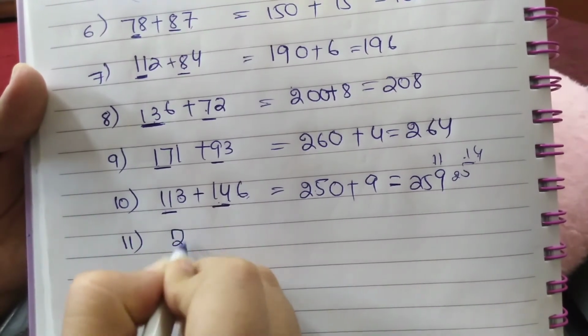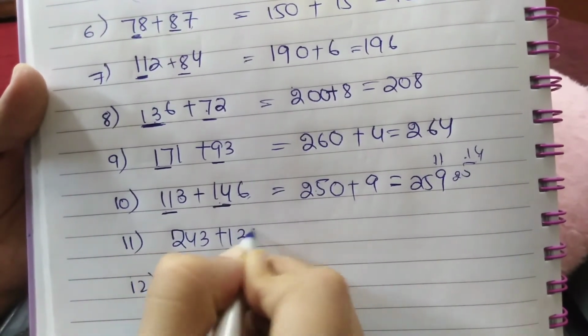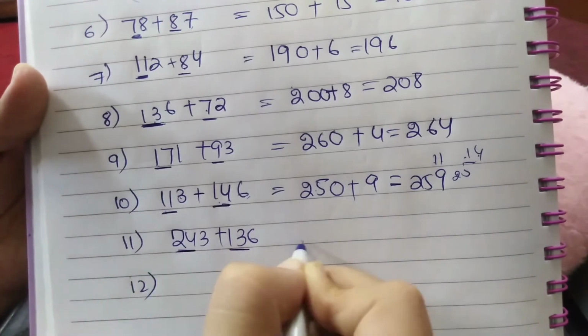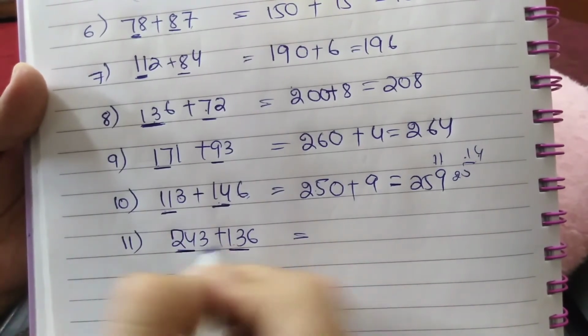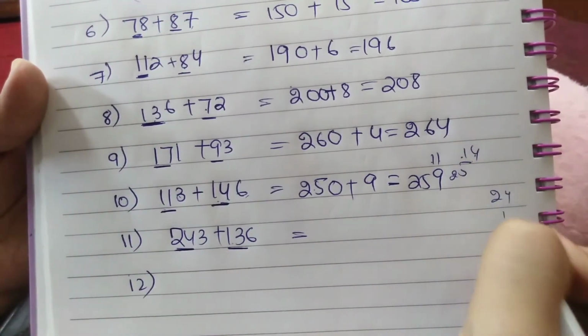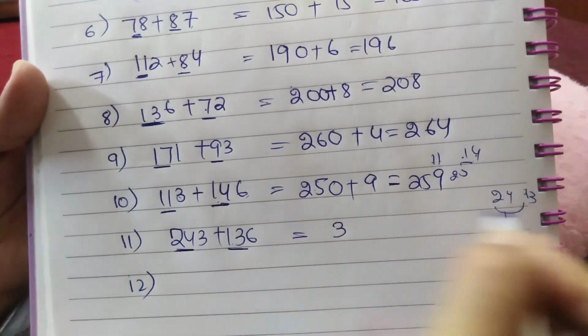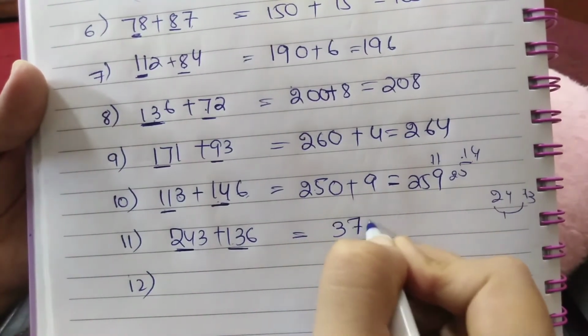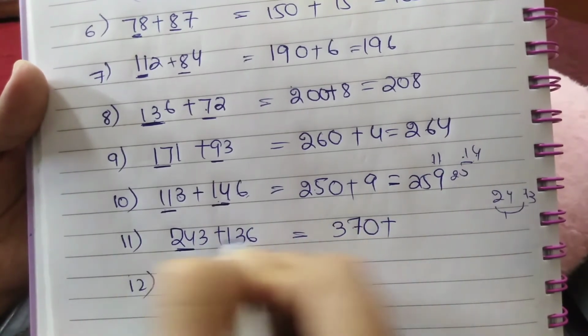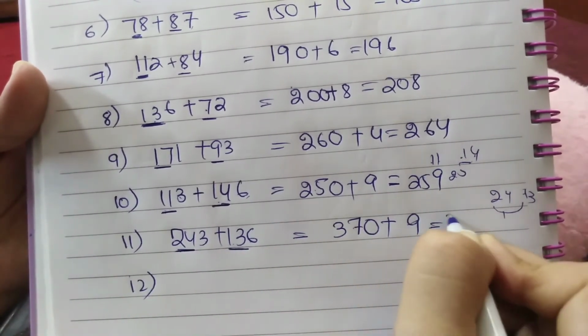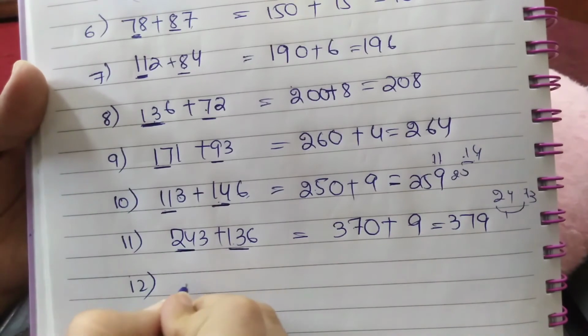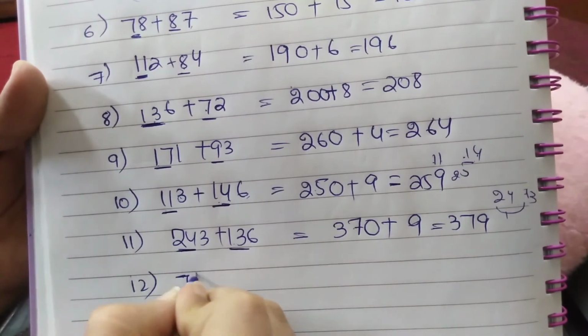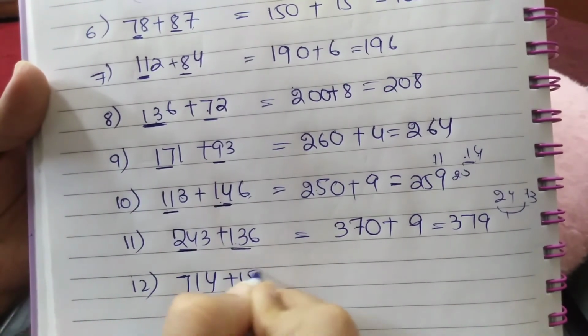Next question is 243 and 136. Consider these both digits as tens place. First add these 24 and 13. So at the tens place, 2 plus 1 is 3 and 4 plus 3 is 7. Place a 0, plus 6 plus 3 is 9. So 379 is the addition of 243 and 136.